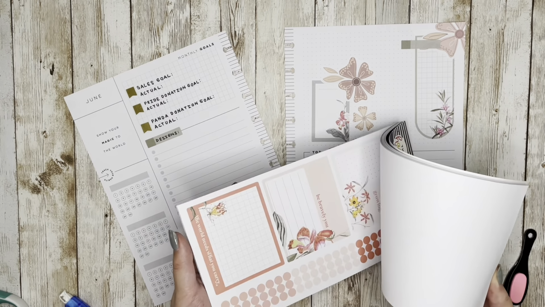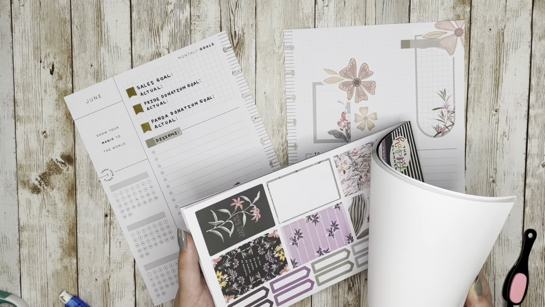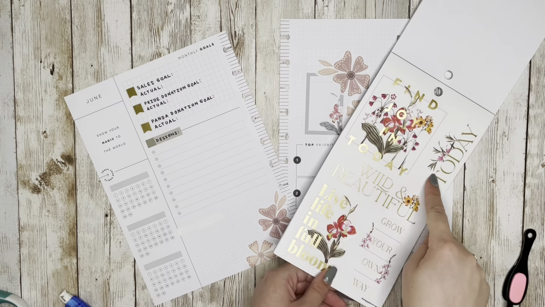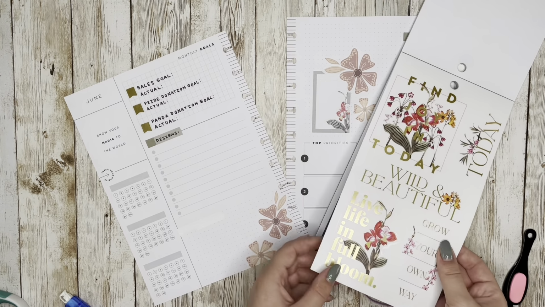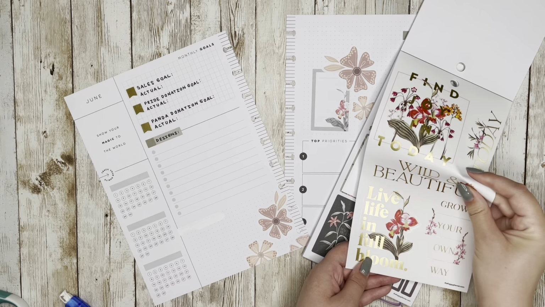So I'm going to find a quote in here. I saw some larger clear quotes that I thought might look nice in that space. So we have some options. This is way too big. Today, that's irrelevant to what I'm doing. Live life in full bloom. I like it, but again, odd shape. I think Wild and Beautiful is going to be the best way to do this.